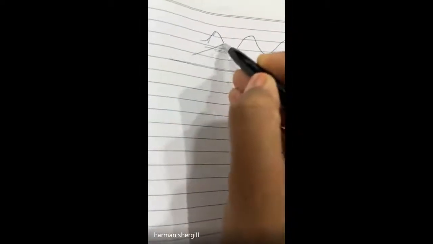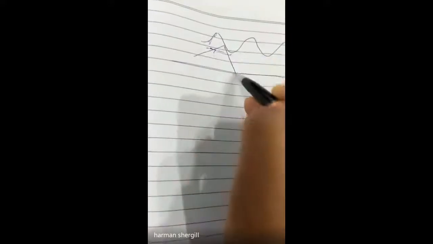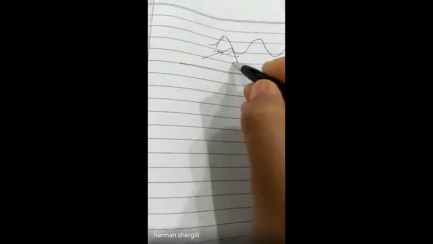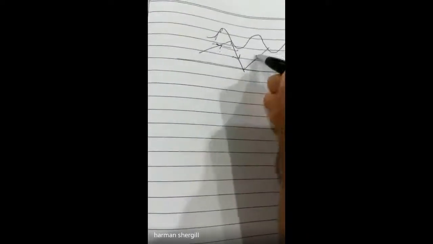So, as the mode is traveling, it is reflected from here. The mode is traveling, it will reflect from here. Again, the mode is traveling, it will get reflected from here. So using a distributed feedback laser, only one mode is possible.